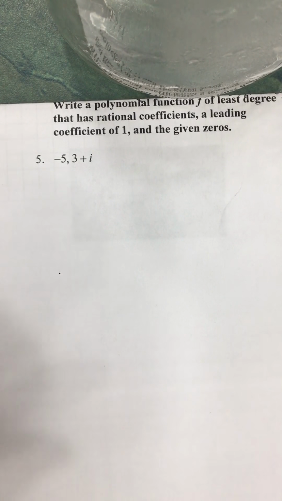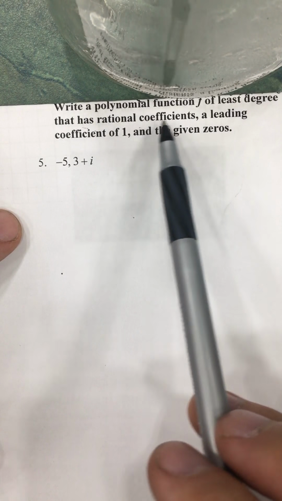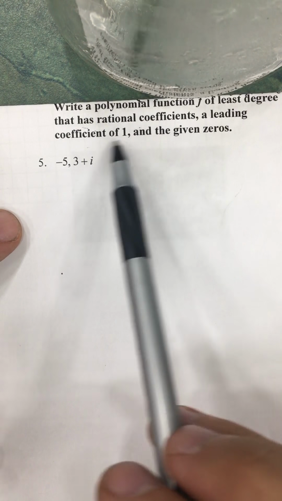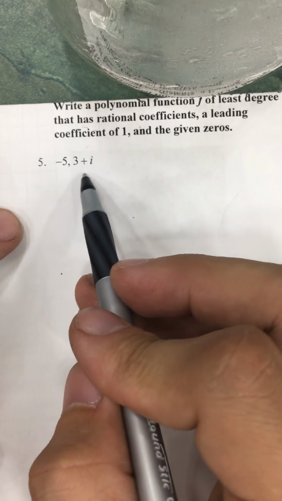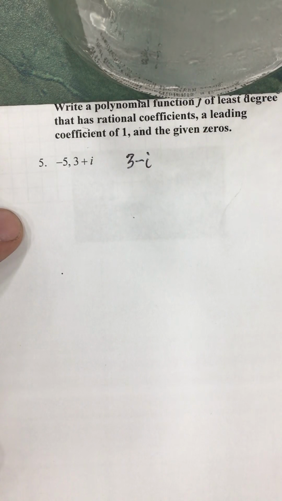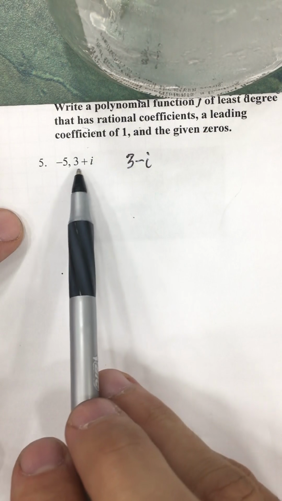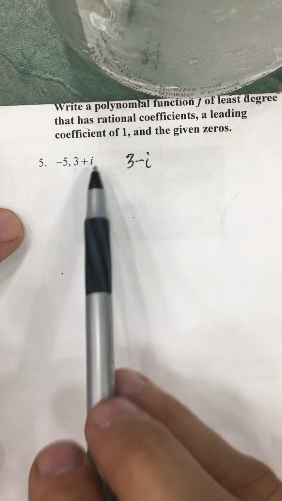Hey, Jersey, this is question 5. So one of the key points here is notice it says that has rational coefficients and a leading coefficient of 1. So one of the main things we're going to look at here is that if we have an imaginary root, then we know that its conjugate is also a root. Okay, so to find the conjugate, we just change the symbol in between the real term and the imaginary term.